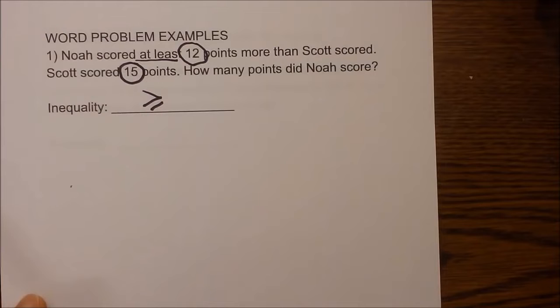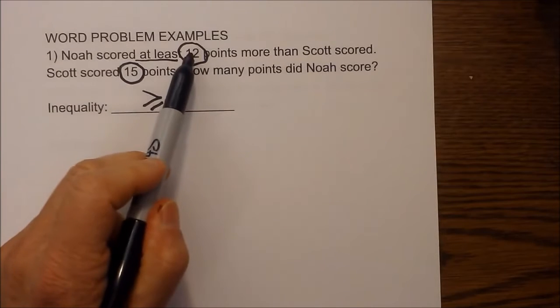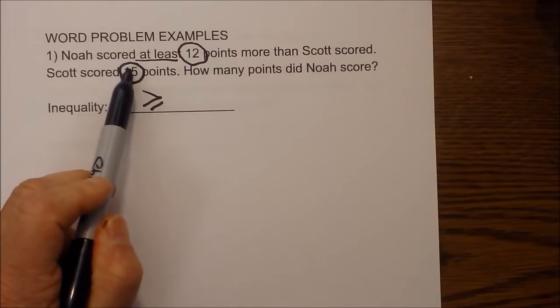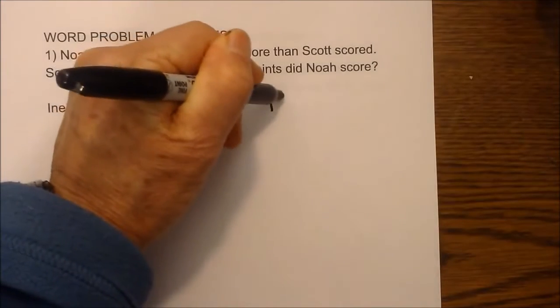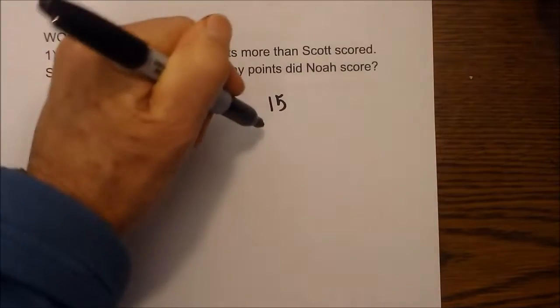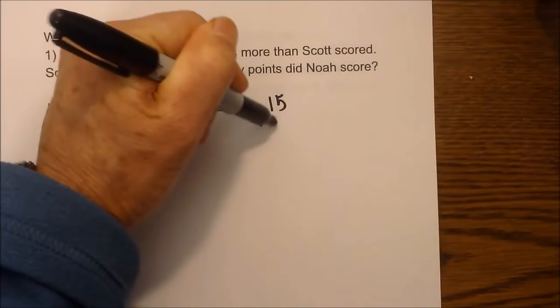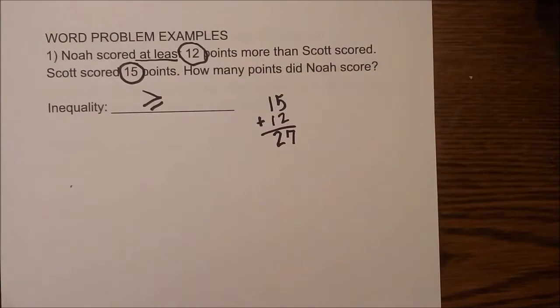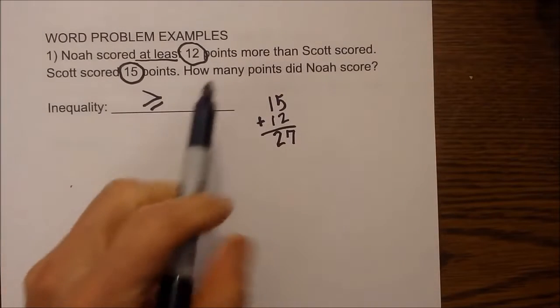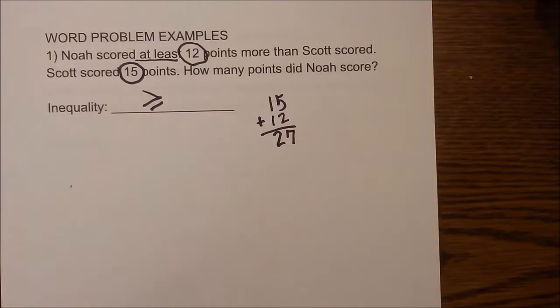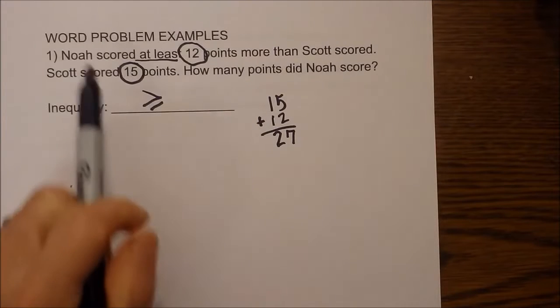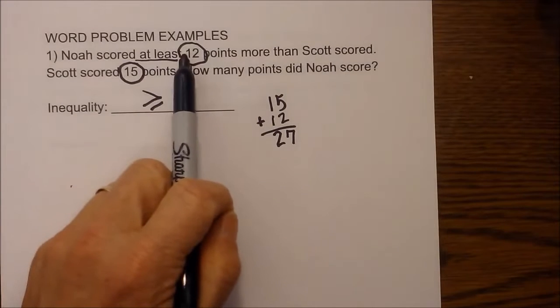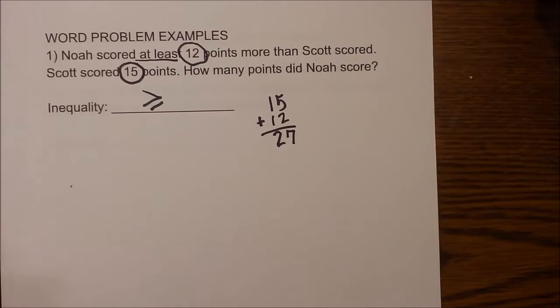Okay. So I next need to solve the problem. And it says that Noah scored 12 more than Scott. So I'm going to go Scott scored 15. Noah scored 12 more. So he scored 27. Okay. And so you want to know how many points did Noah score? Okay, and Noah scored at least 12 more than Scott. So there's some wiggle room there.